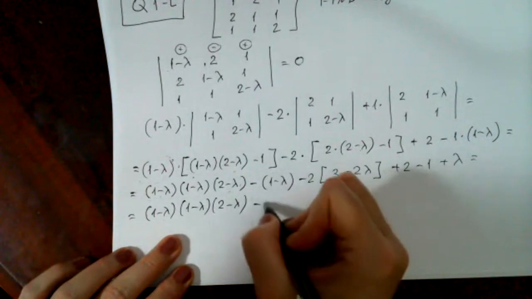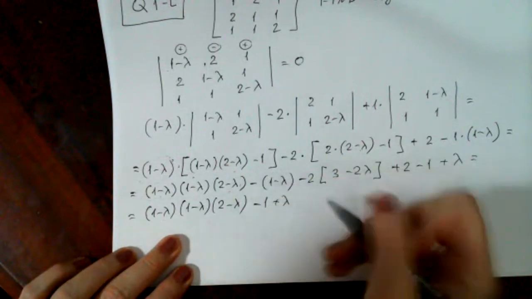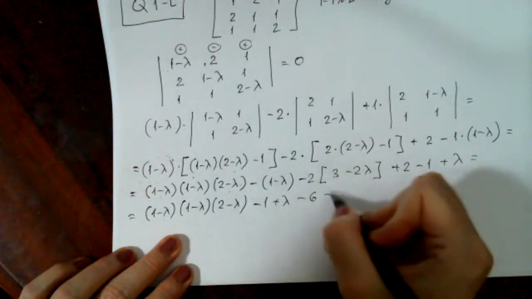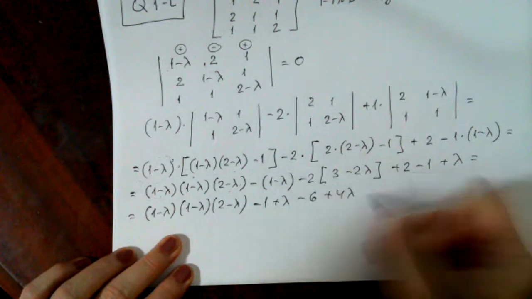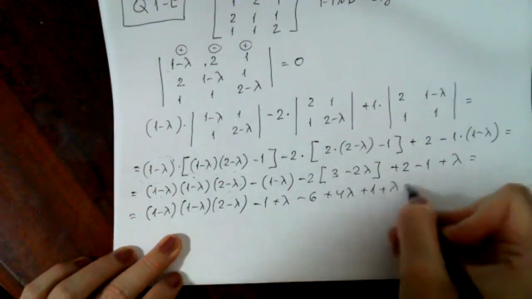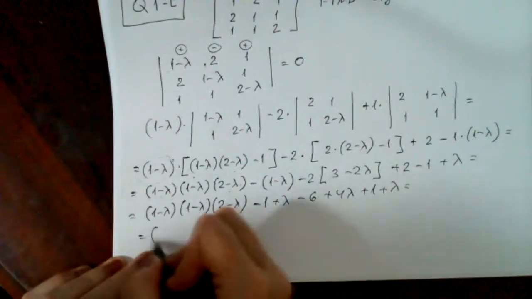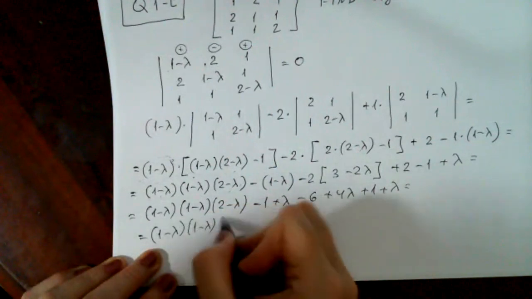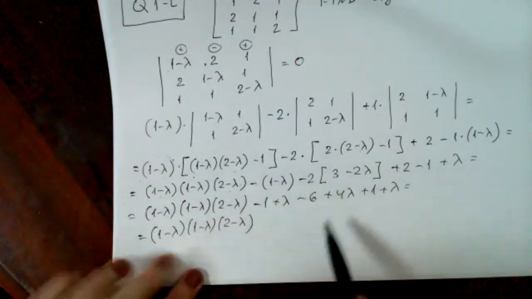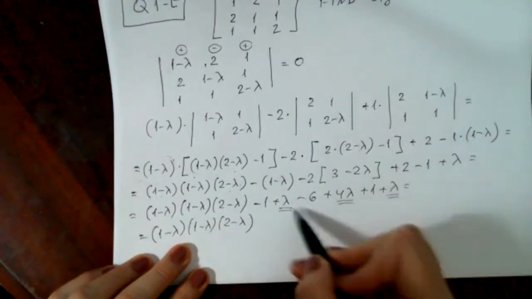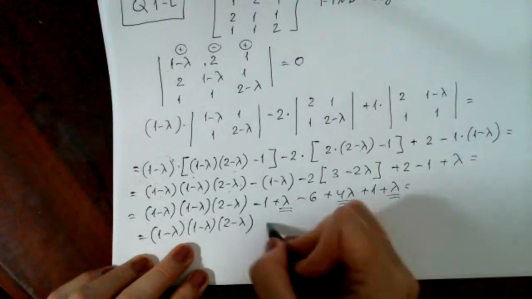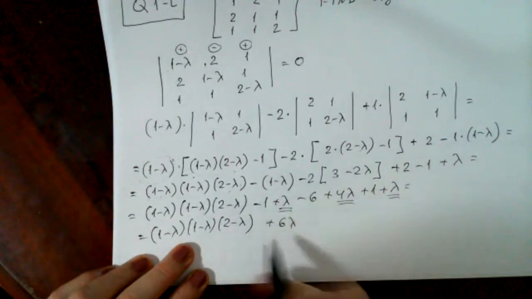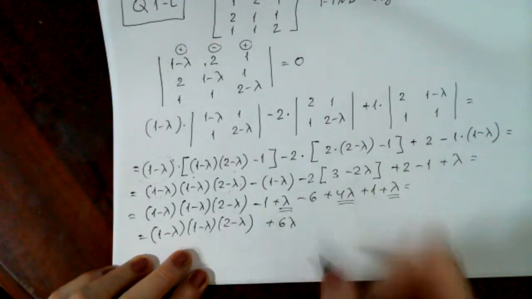Okay, let's try and do it. So minus 1 plus lambda, it will be written. This will be minus 6 plus 4 lambda plus 1 plus lambda. We need to simplify it even further. And I'm not doing anything to this term. So maybe this is the secret. Okay, so let's find like terms here. We have lambda, lambda, lambda here, which will give us how much? Plus 6 lambda. 6 lambda. And these will give us minus 6.